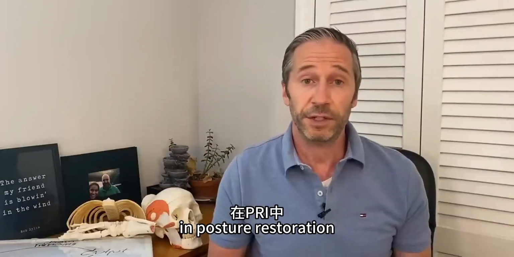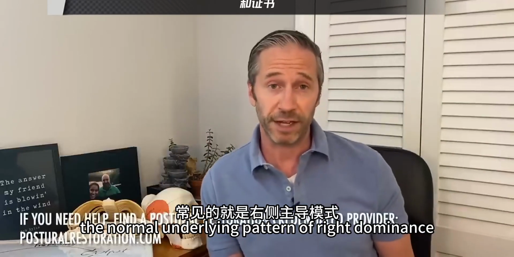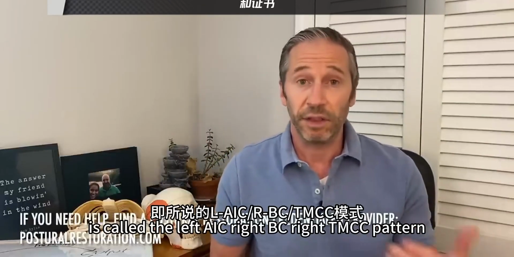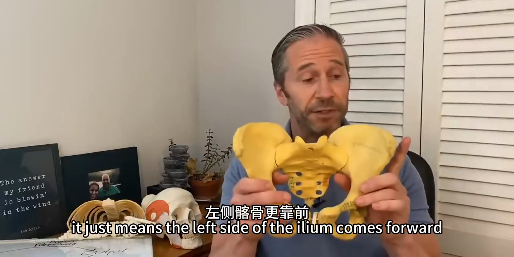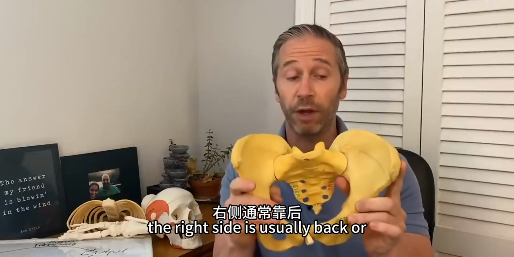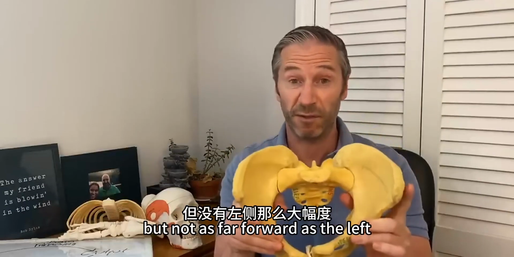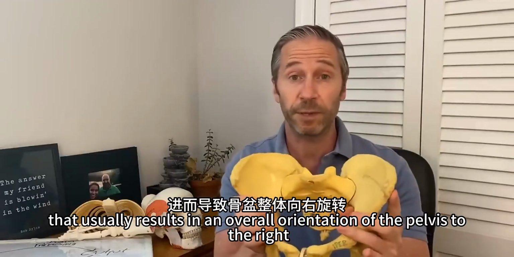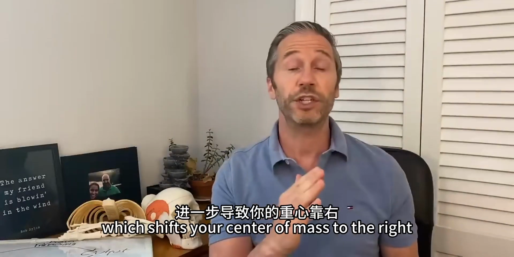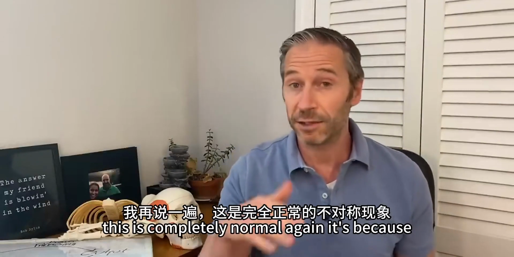In postural restoration, the normal underlying pattern of right dominance is called the left AIC, right BC, right TMCC pattern. At the pelvis, it just means the left side of the ilium comes forward. The right side is usually back, or it can come forward also, but not as far forward as the left. That usually results in an overall orientation of the pelvis to the right, which shifts your center of mass to the right. This is completely normal.